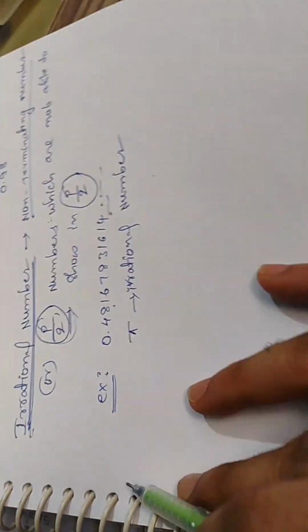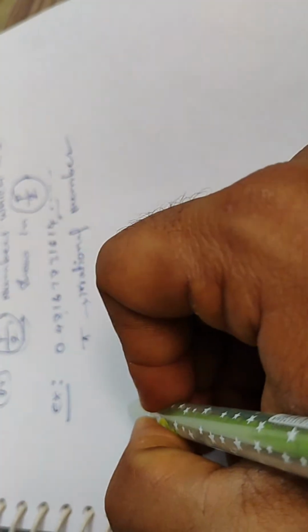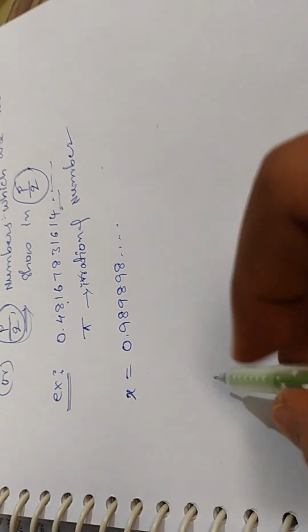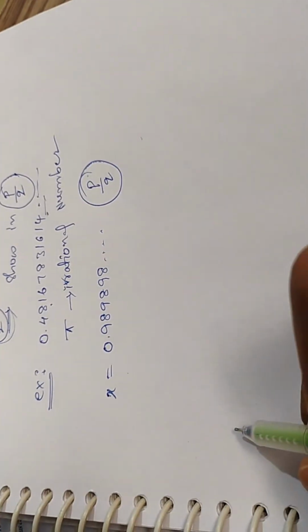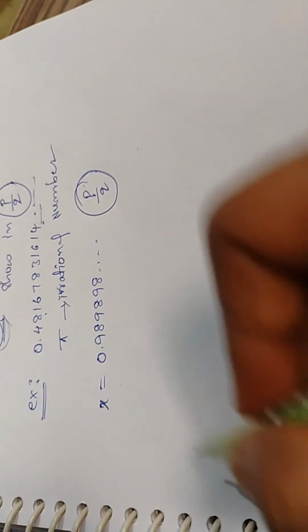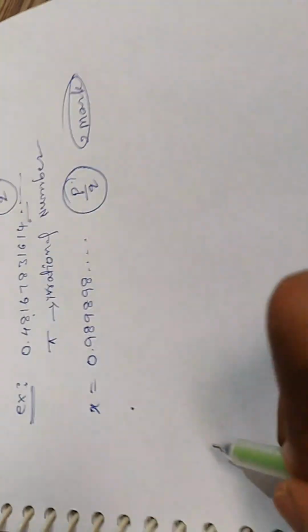Look at this, understand? For example, convert a rational number: x is equal to 0.989898 is given. Write it in p by q form. If you want to write this in p by q form, what will you write? This is a 2 marks question.